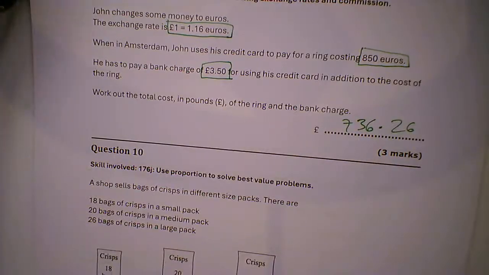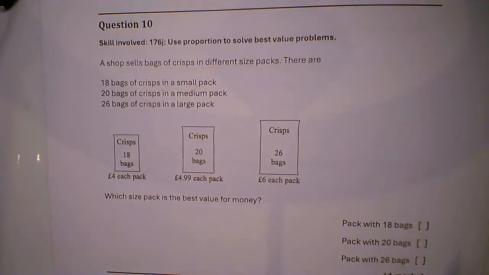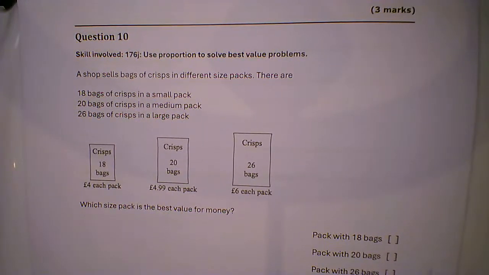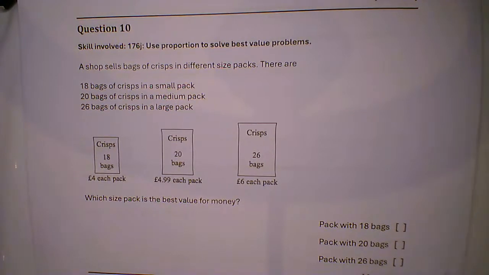Let's go to the next question, and you can see that it's getting much more involved. This is worth 4 marks, and there's much more words involved now, much more of a problem solving kind of question. Question 10, off you go.